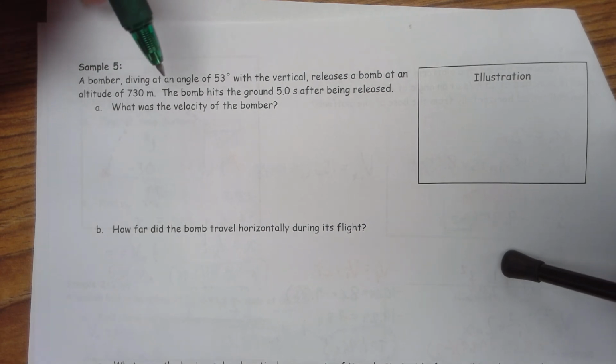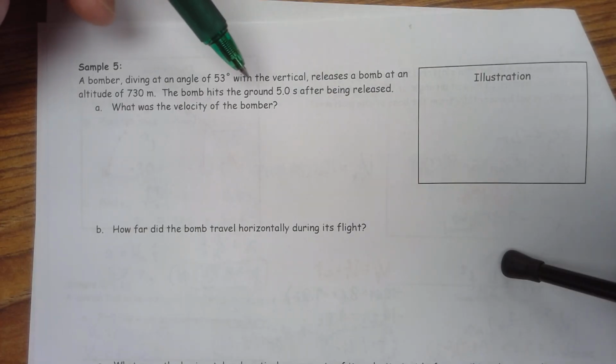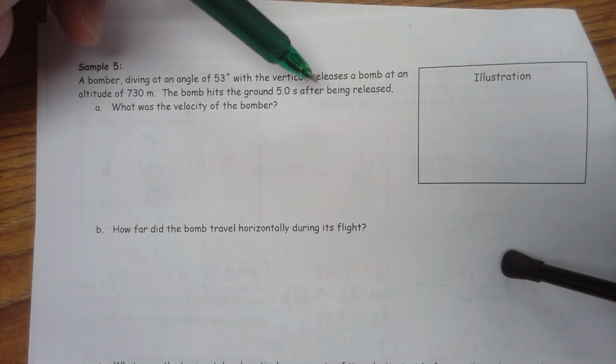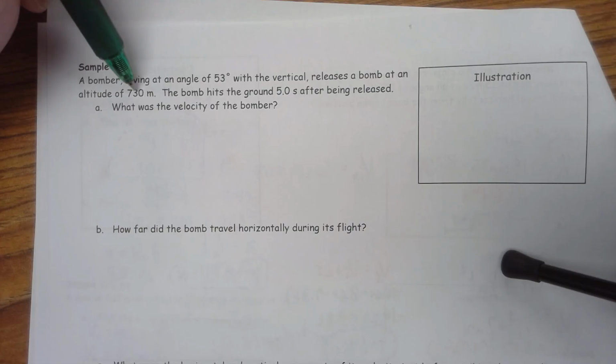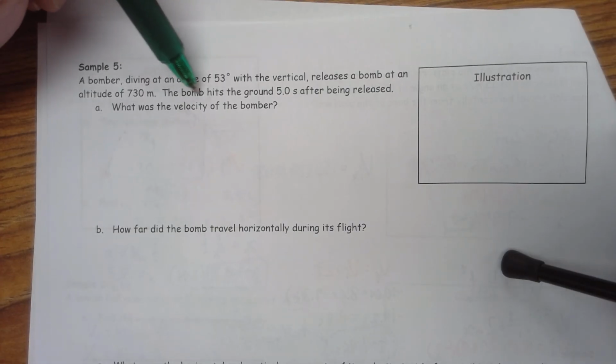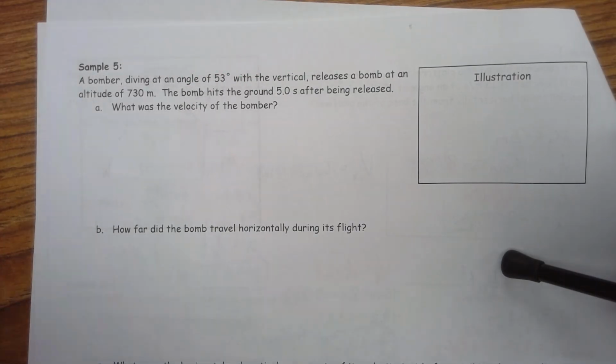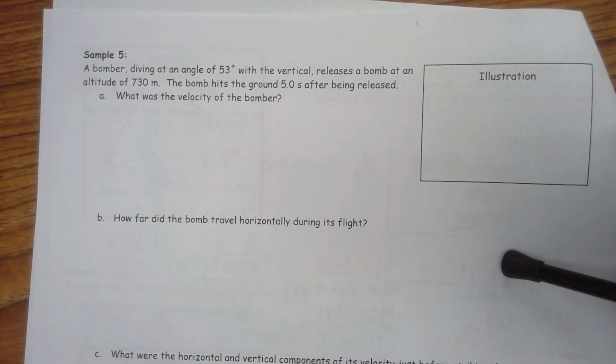A bomber diving at an angle of 53 degrees with the vertical releases a bomb at an altitude of 730 meters. The bomb hits the ground 5 seconds after being released. What is the velocity of the bomber?